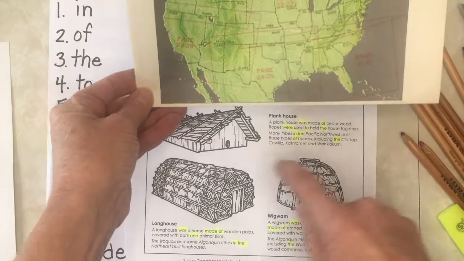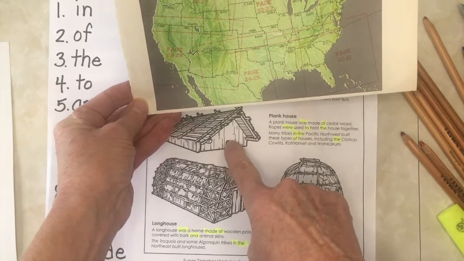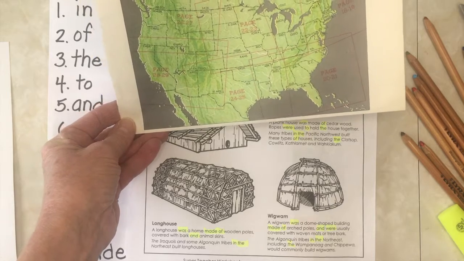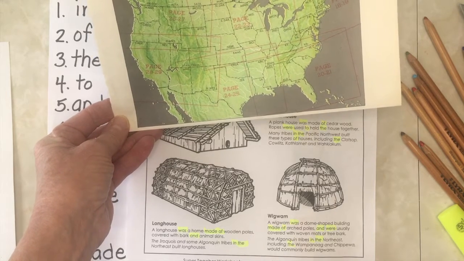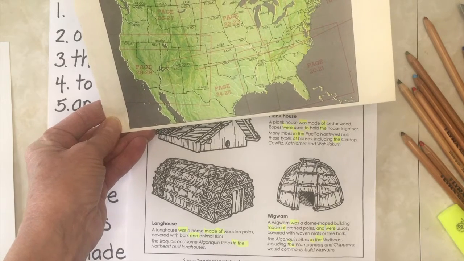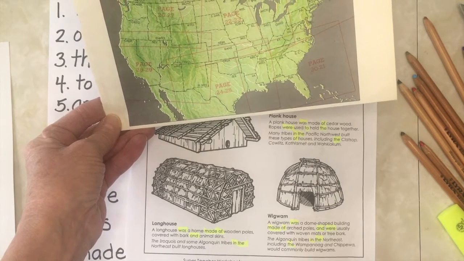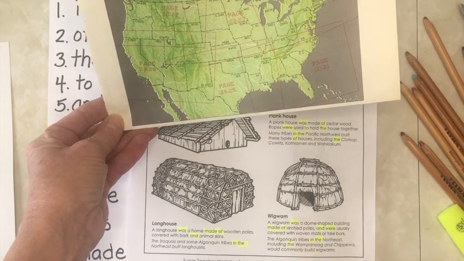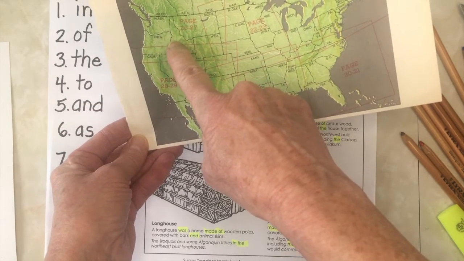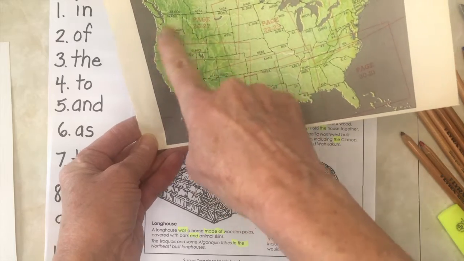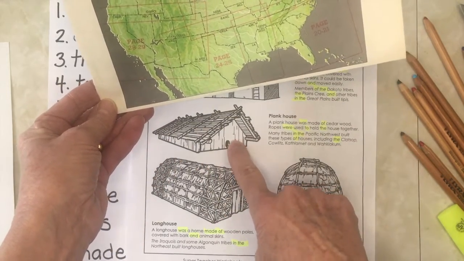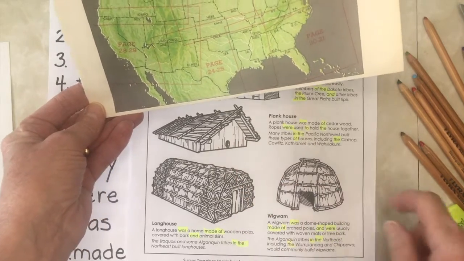Now, they could build these types of homes up in the Pacific Northwest because they had a pretty stable resource. That means they had trees, they had animals, they had food, fruits, they could grow things, crops, and they had a lot of natural resources, so they did not have to move to follow their resources. It was all right there. And they built pretty sturdy homes. That one looks pretty amazing, doesn't it?